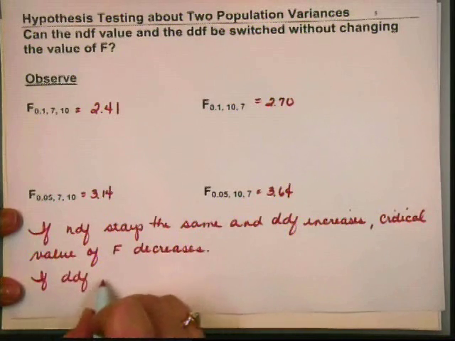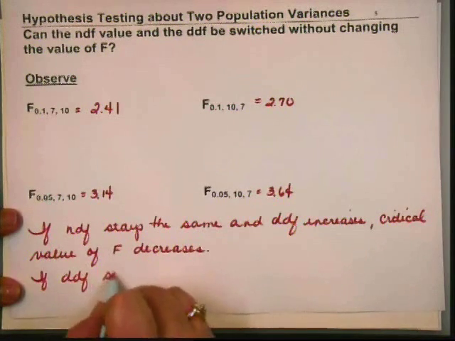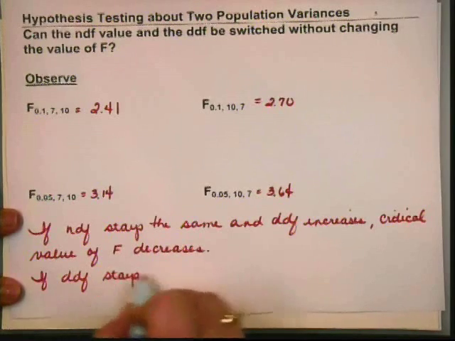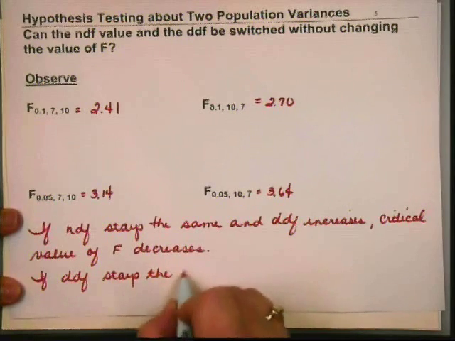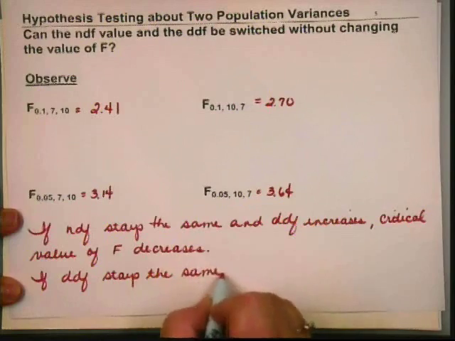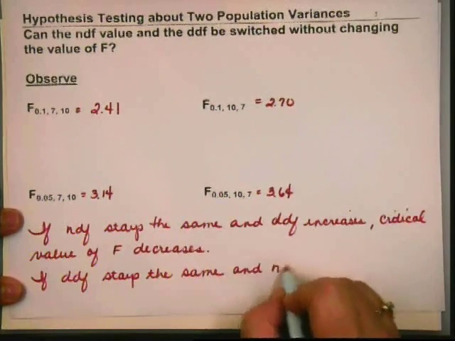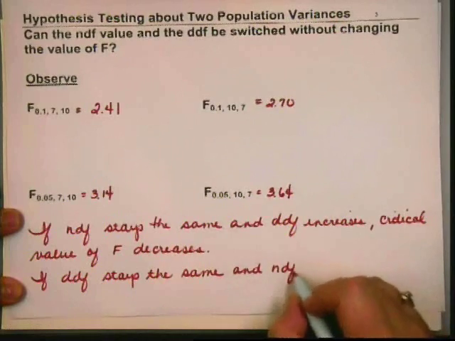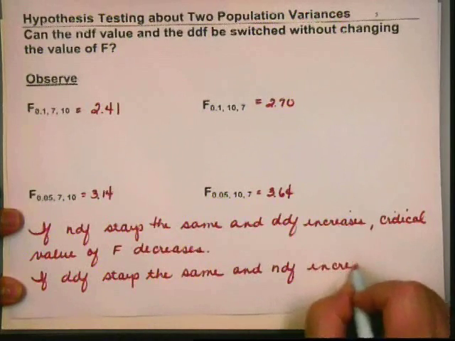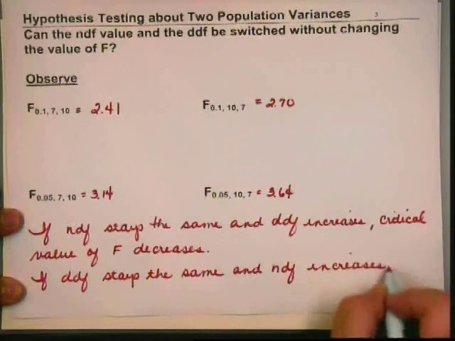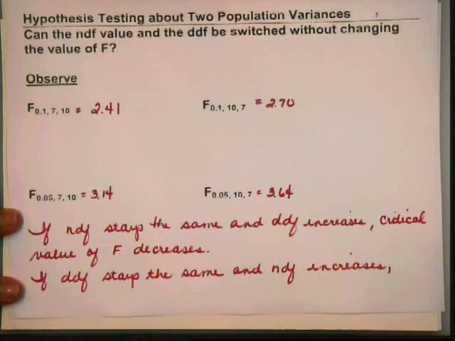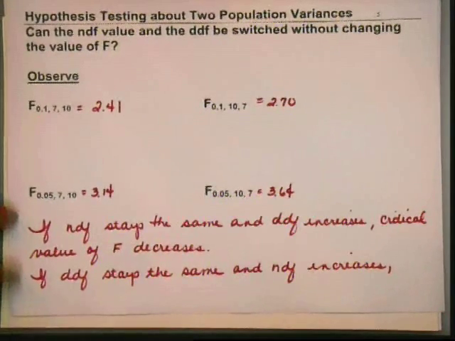If the denominator degrees of freedom stays the same, and numerator degrees of freedom increases, okay, well, we said they increase.